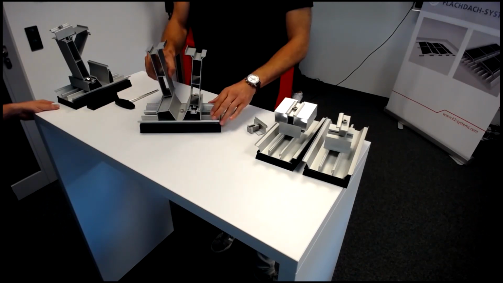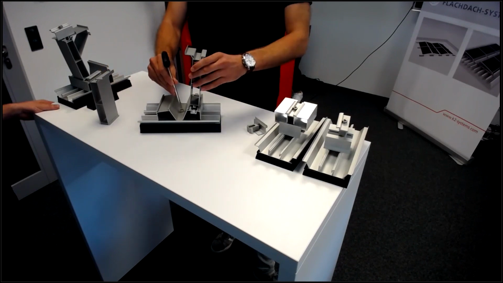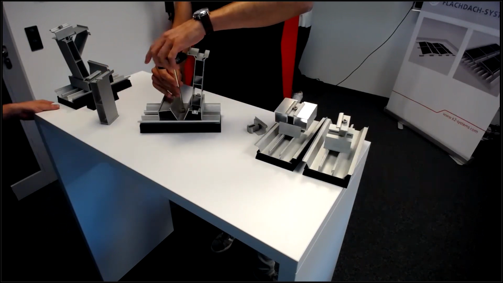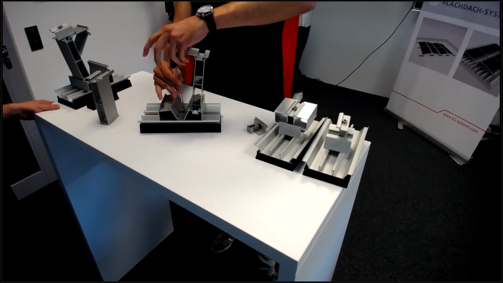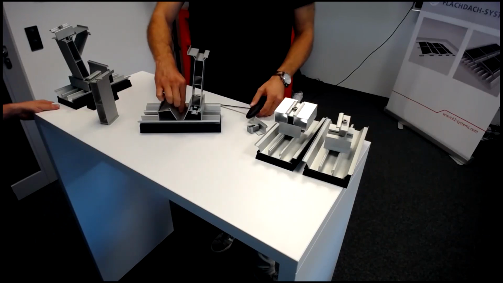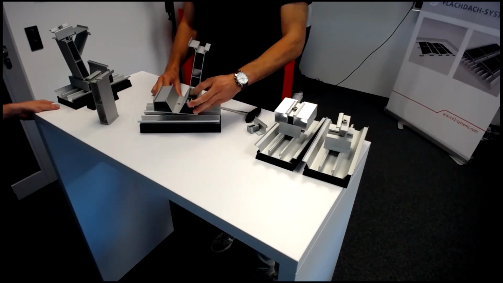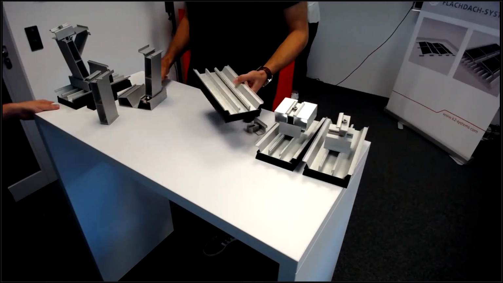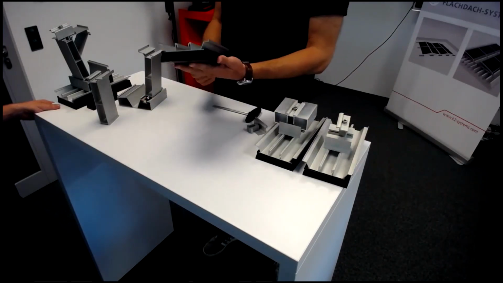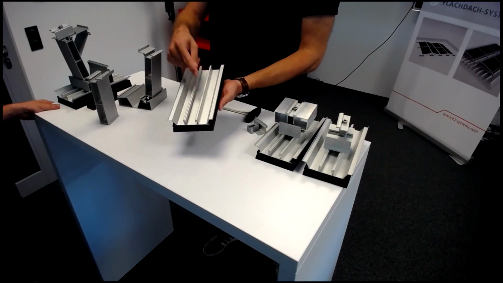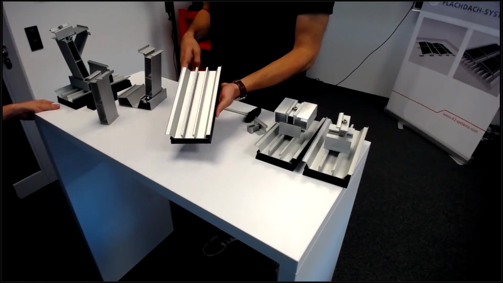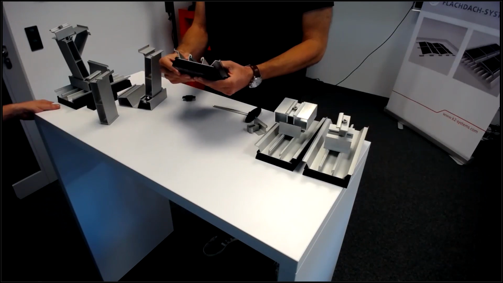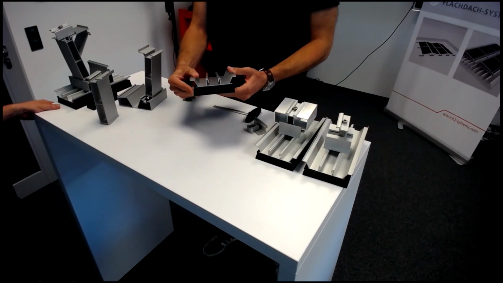We disassemble it for a minute just to show you how to do it. So now this is the base rail. As mentioned before, you have the ballast trays included, and here you can see the honeycomb structure of this EPDM protection mat.